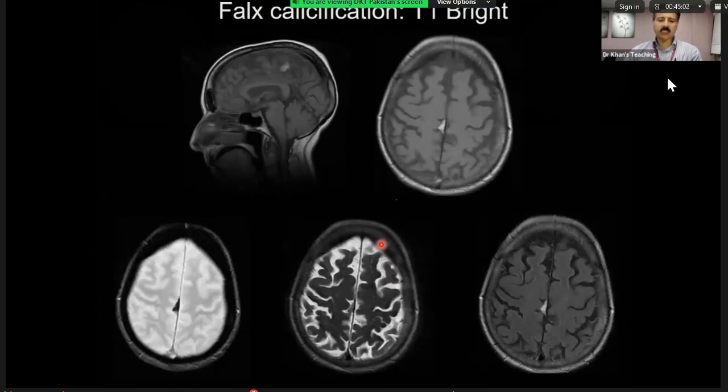You might have seen focal calcification so often on a CT scan. And the point to remember is that at times that can also be bright on T1 weighted sequence. You see this T1 and it is bright.